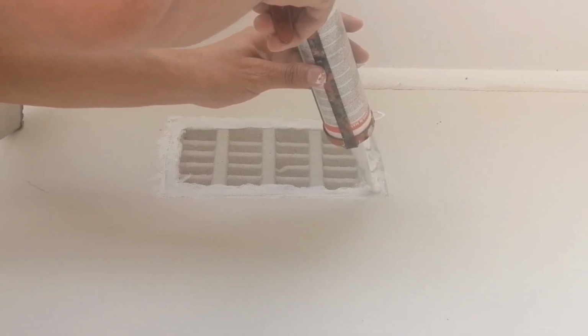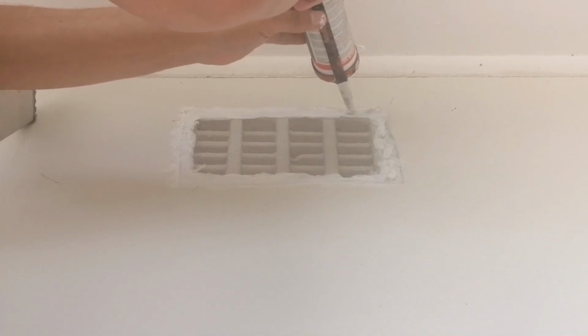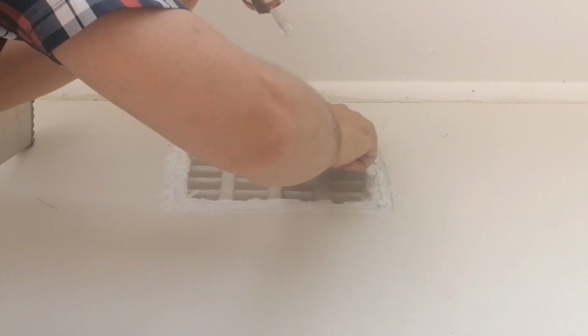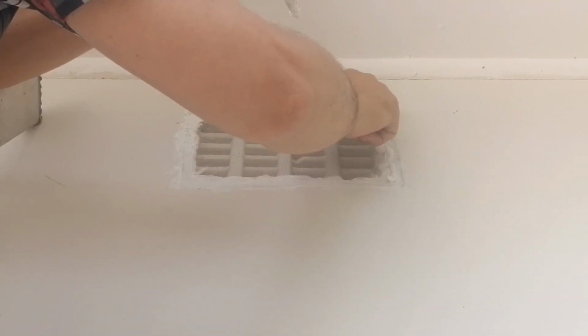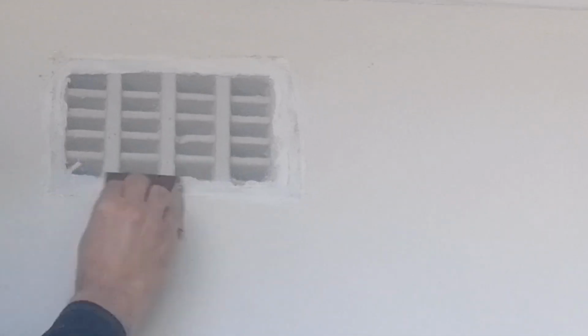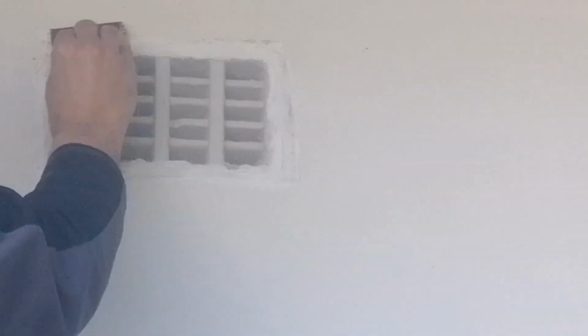The silicone acts as an adhesive to keep the mesh screen in place. Wait for the silicone to dry. Use sandpaper to smooth surface as soon as silicone is dry.